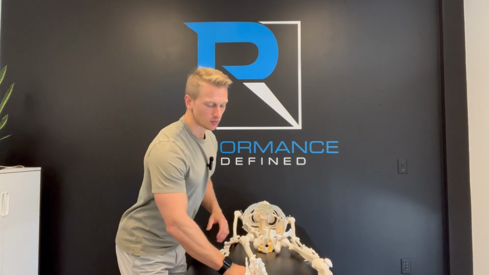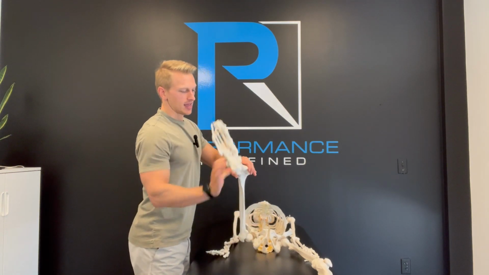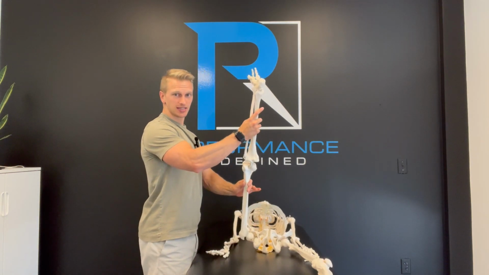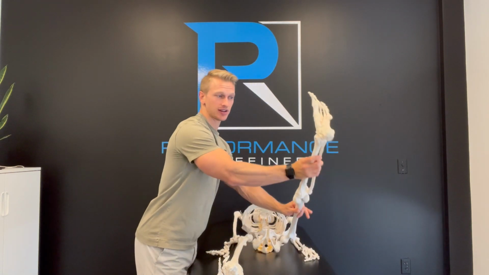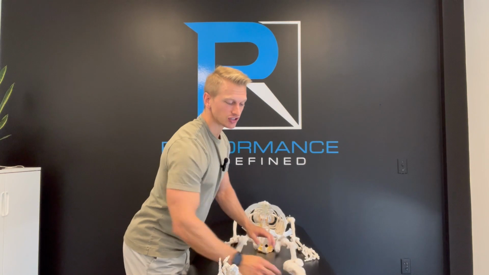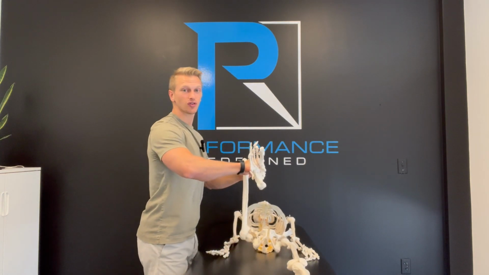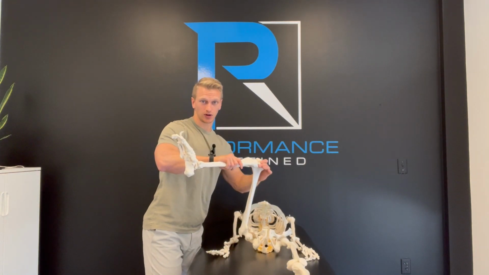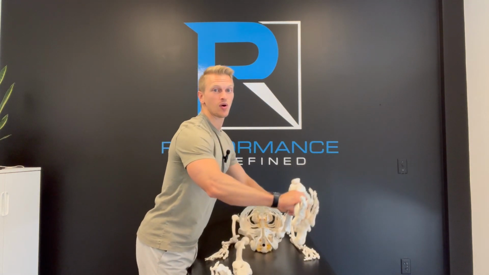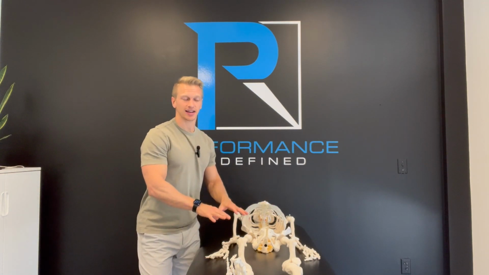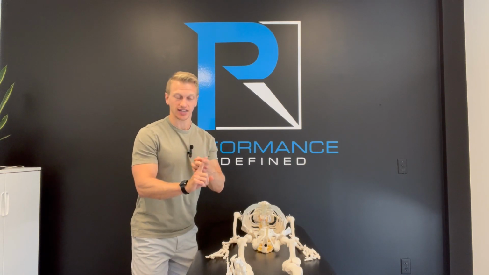What you're going to find is that when someone has a straight leg raise on one side that is greater than a straight leg raise on the other side, in conjunction with hip internal rotation greater on one side compared to the other side, that person is probably going to be internally rotated and slightly turned towards the side that has the normal straight leg raise and normal internal rotation.